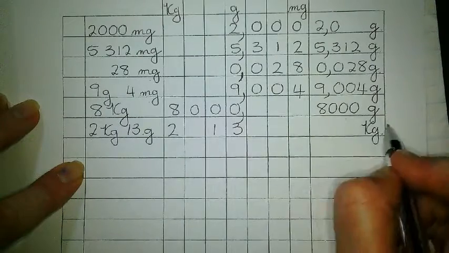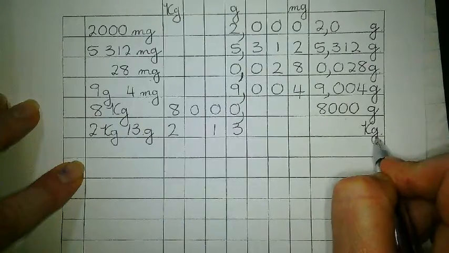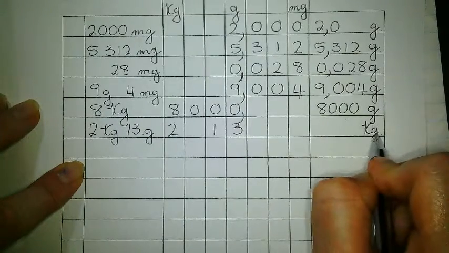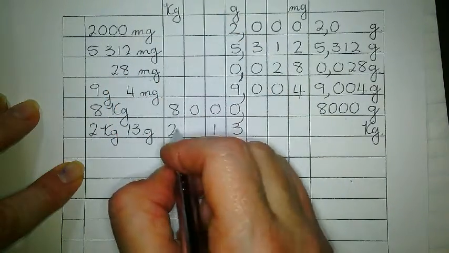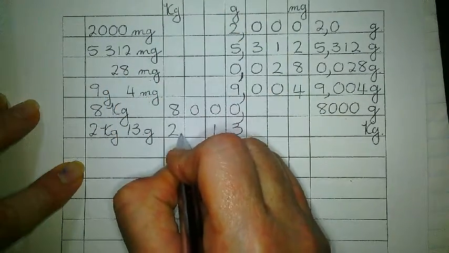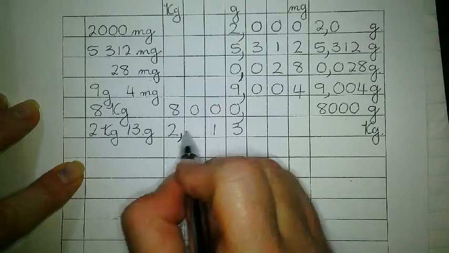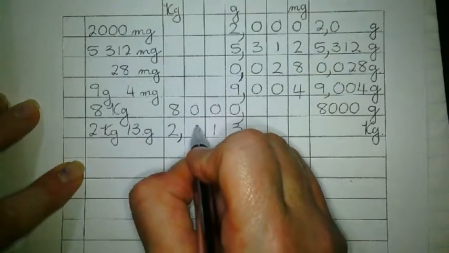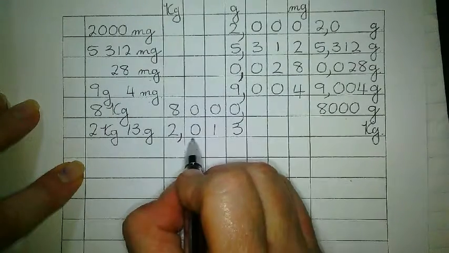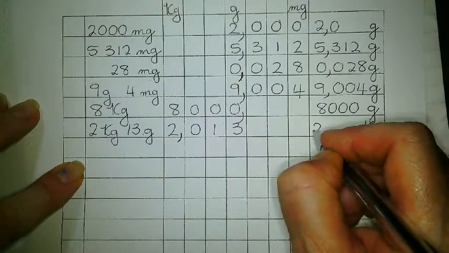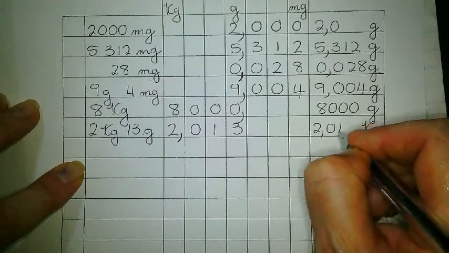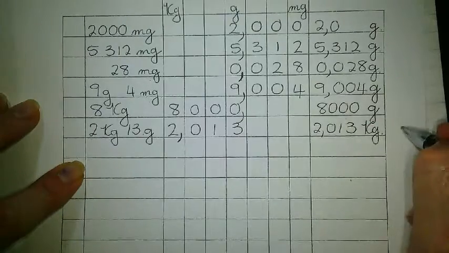Now what did they ask us? They asked us the kilogram. So that is where we're going to put the comma. Moving to the kilogram column, we are going to put the comma just behind the 2. Then we have a gap again, so what do we do? We just fill up with a 0. So at the end, the kilogram will be 2,013 kilograms.